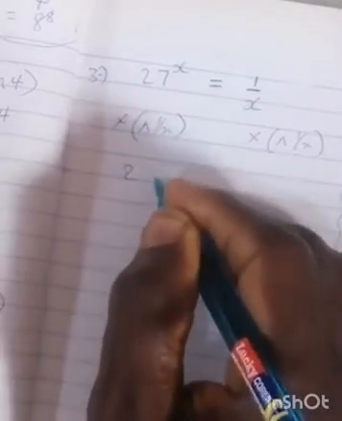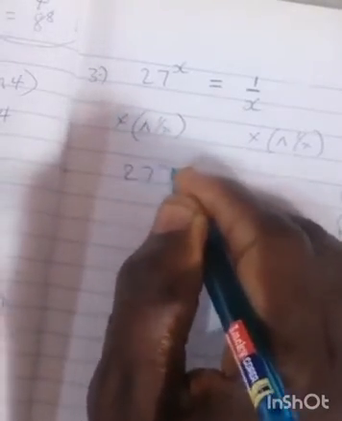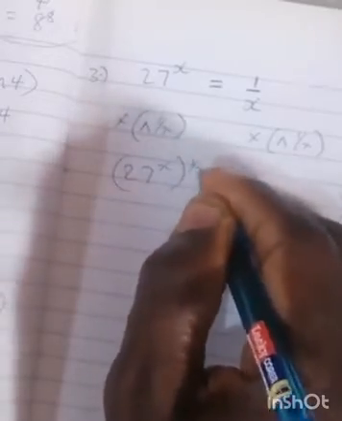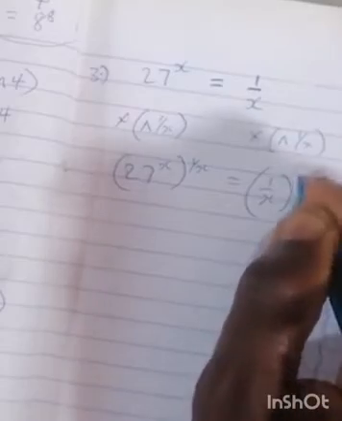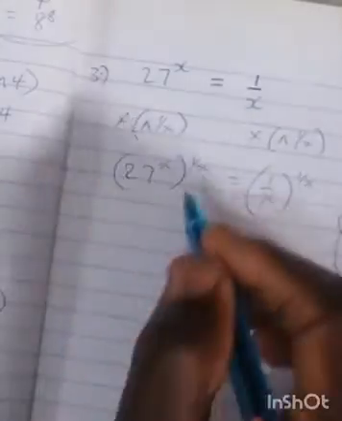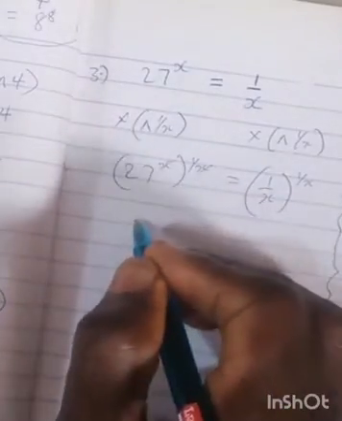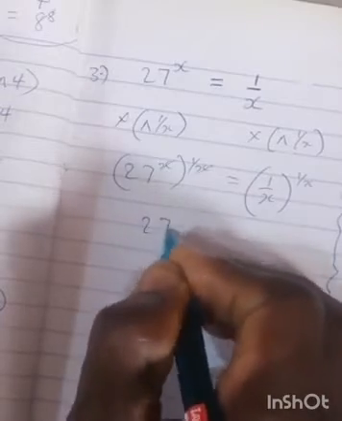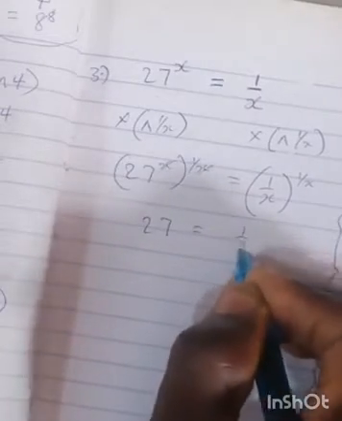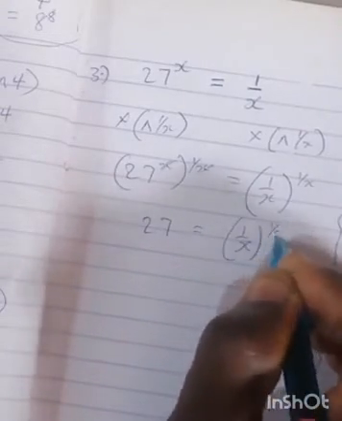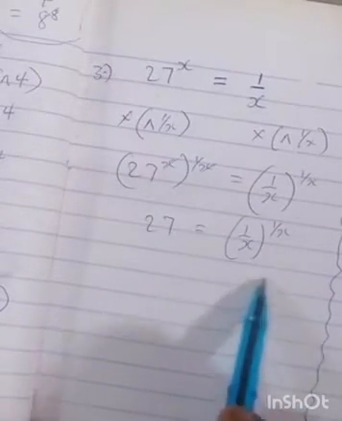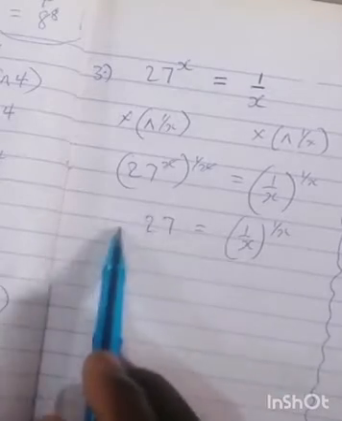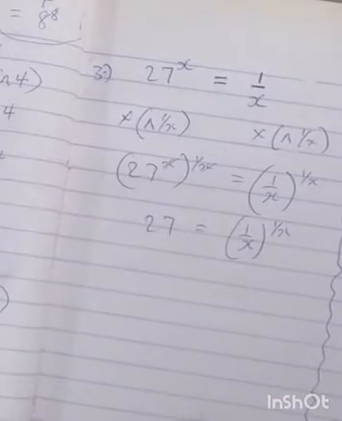So I can say I have 27 raised to power x, raised to power 1 over x, equals 1 over x raised to power 1 over x. So x will cancel x. That will give me 27 equals 1 over x raised to power 1 over x. So I've achieved my aim on this side here. 1 over x is already carrying 1 over x. So then I need to now look onto this side, what I can do.